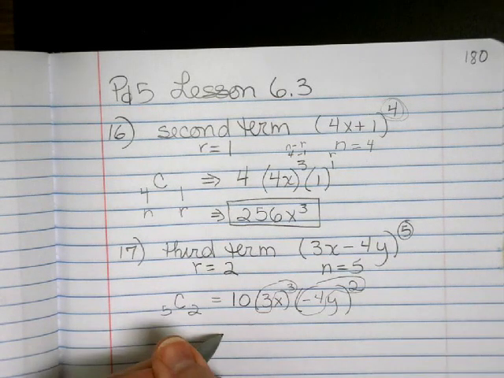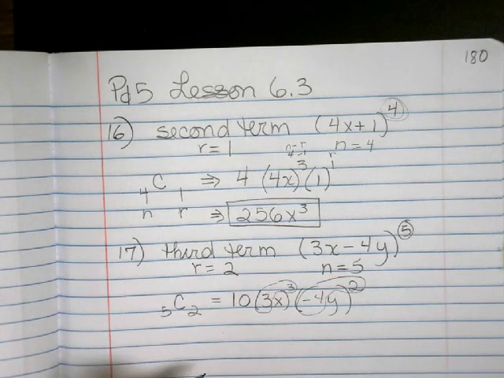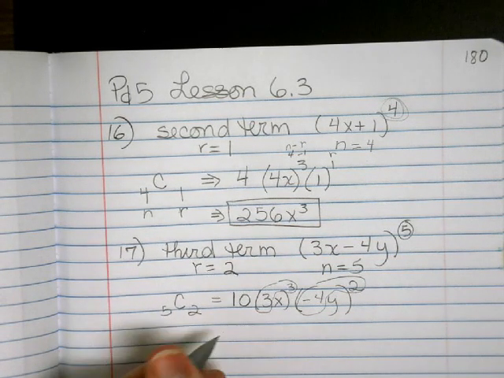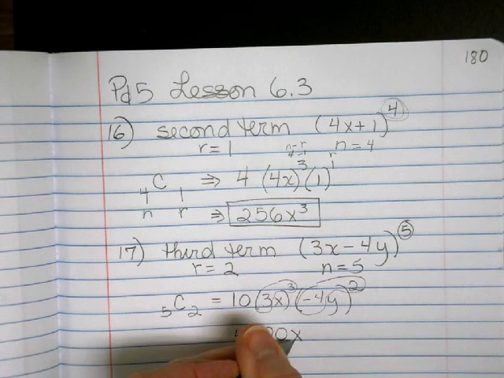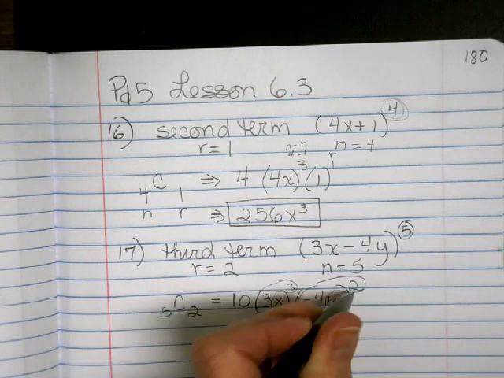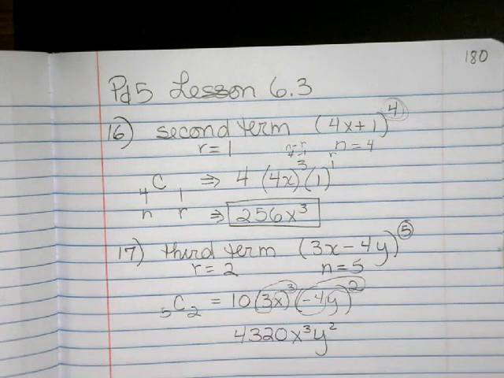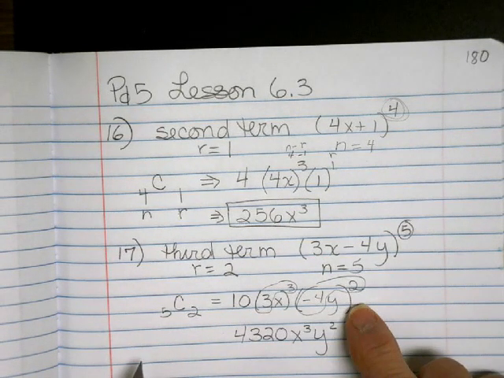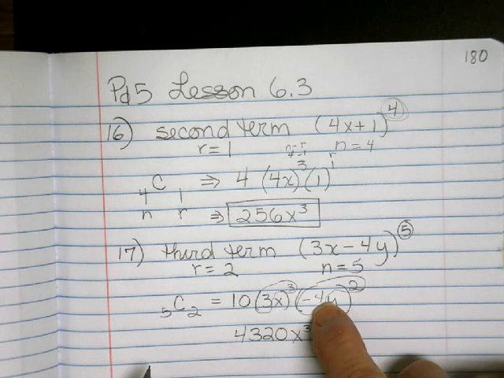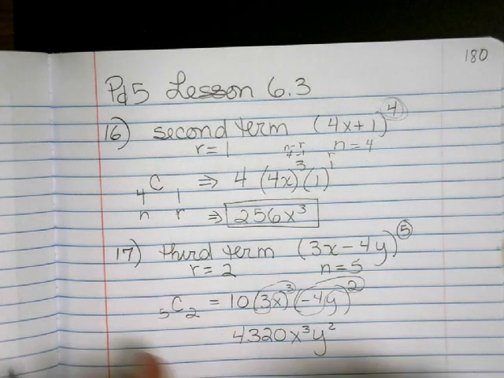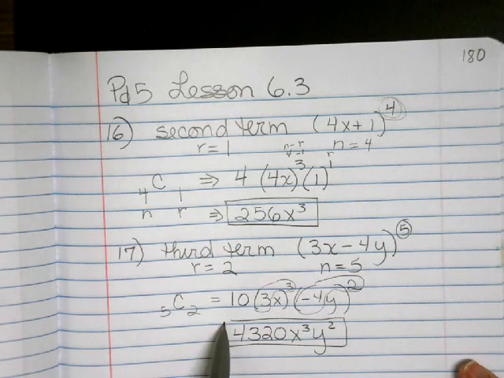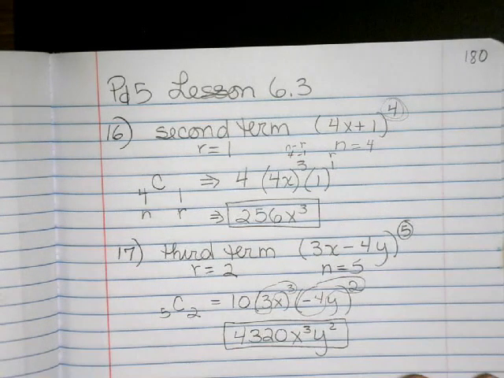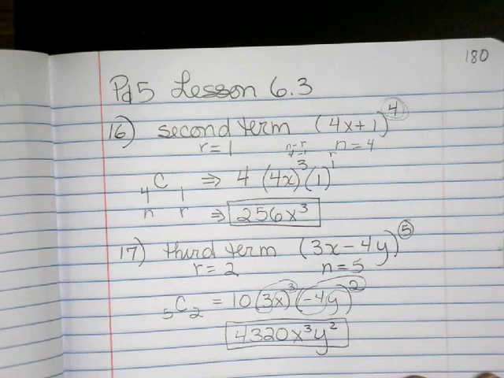And do the math. 10 times 27 times a positive 16. 4320 x to the 3rd, y squared. Don't forget all those little details. Negative times negative is positive, right? So that's why I didn't have a negative in my answer.